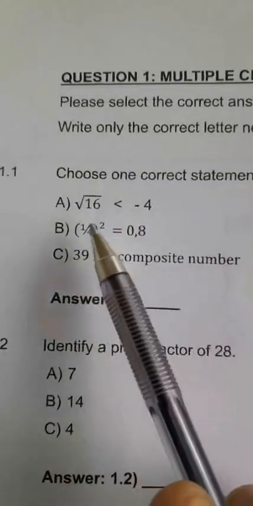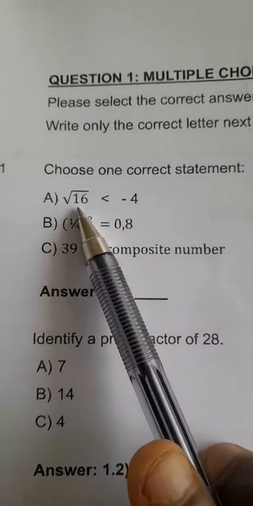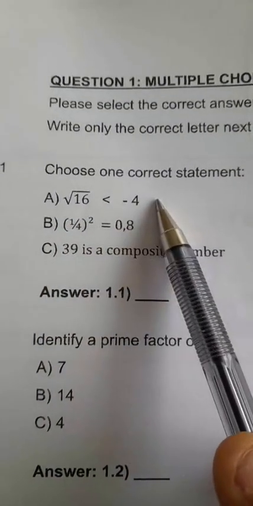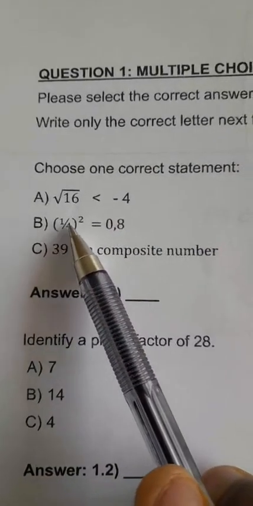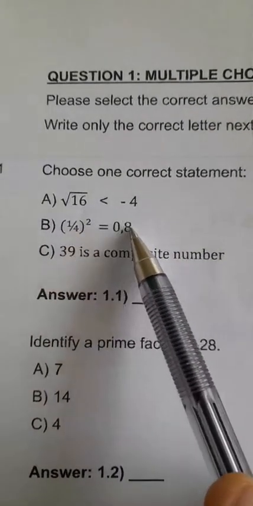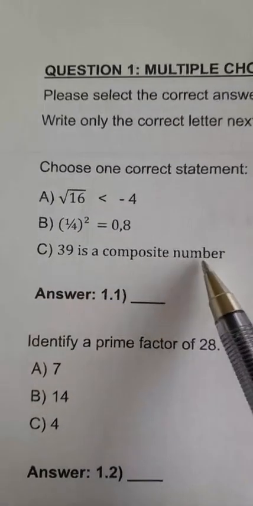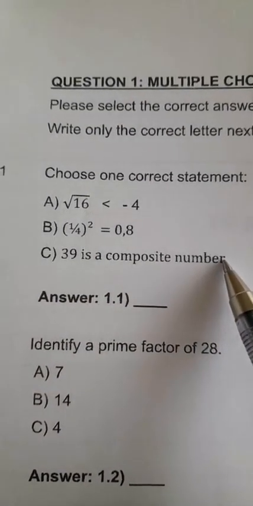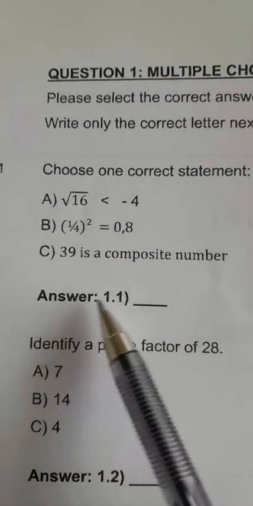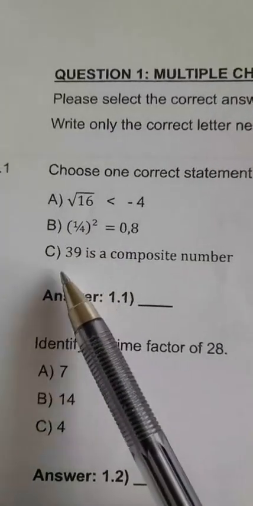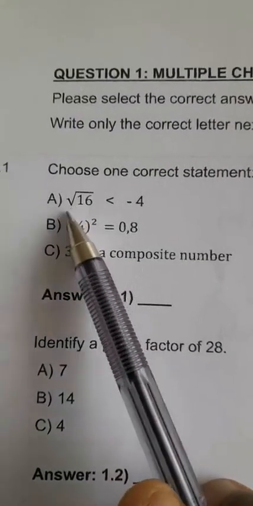1.1 says, choose one correct statement. A, the square root of 16 is less than -4. B, a quarter squared is equal to 0.8. C, 39 is a composite number. So which one would you say is the answer here? A, B, or C? And remember, when you write the letter, guys.